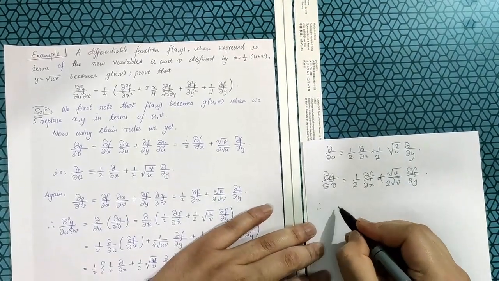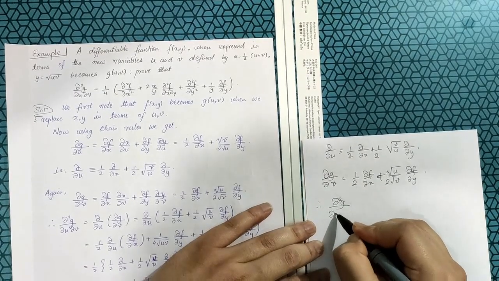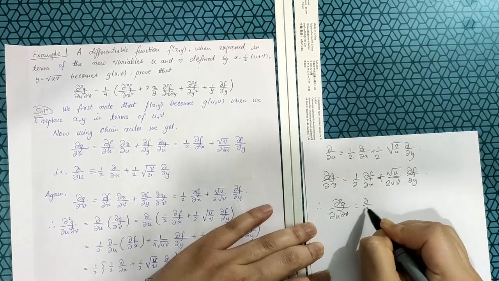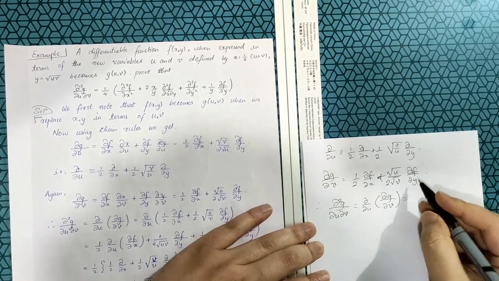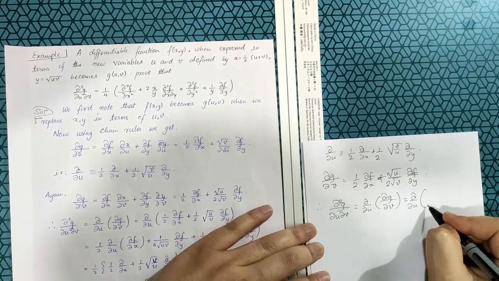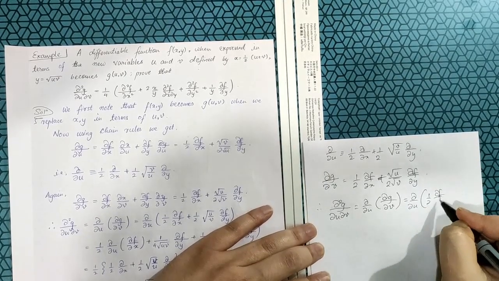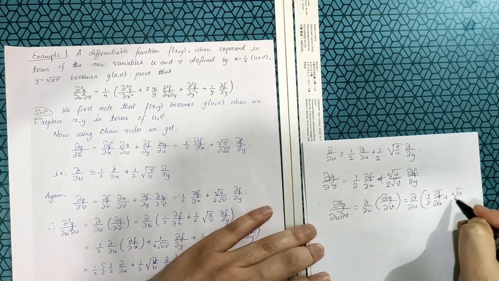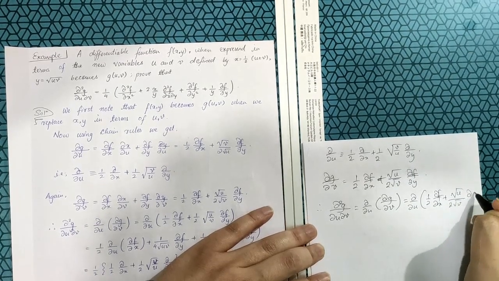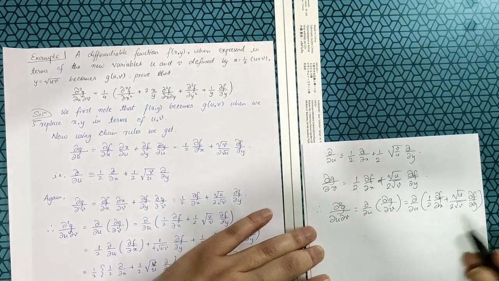So therefore we need to find del 2z by del u del v, which is del u of del z by del v, and so it is del u of half del f by del x plus root over u by 2 root over v del f by del y.